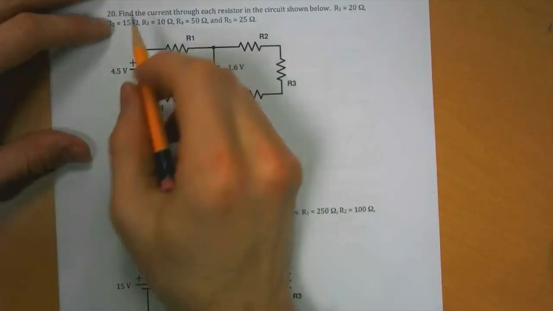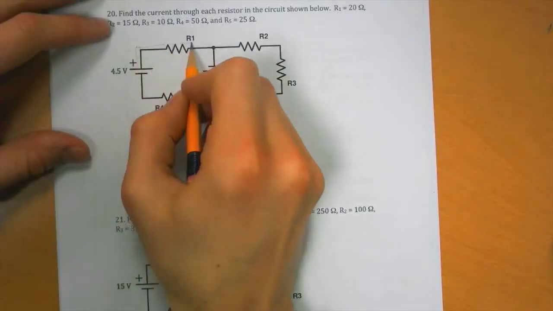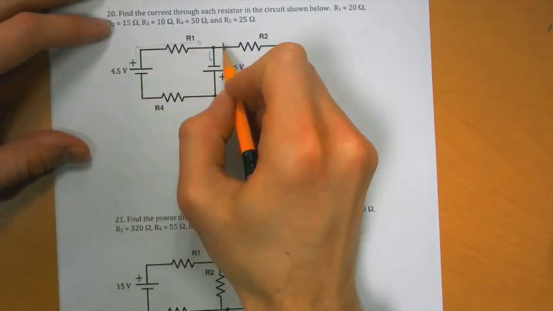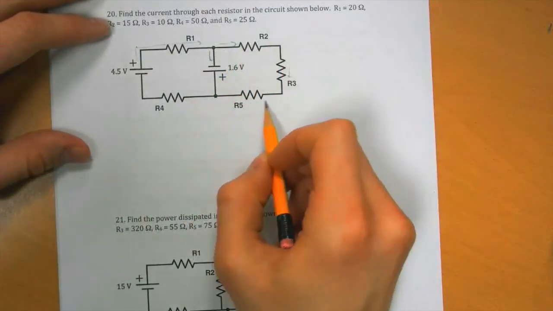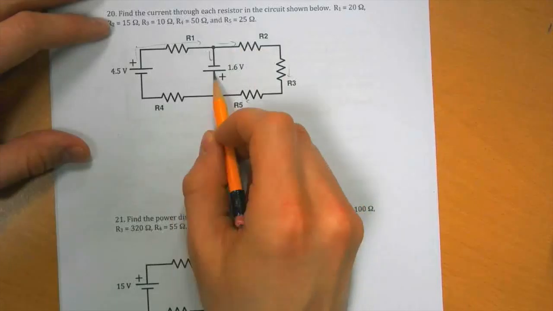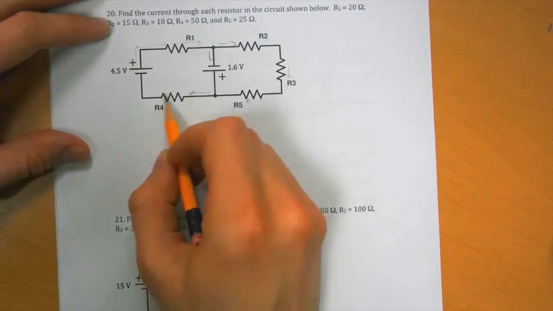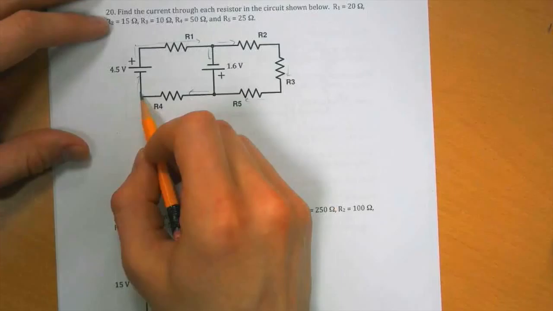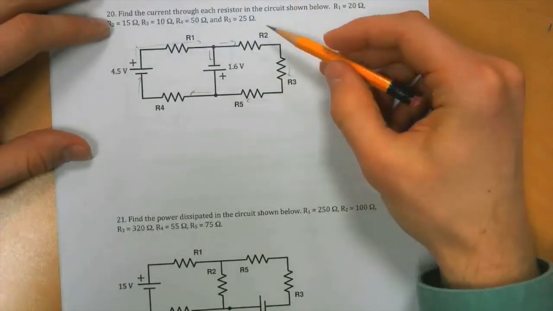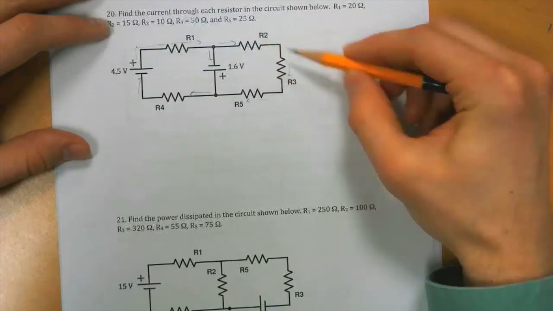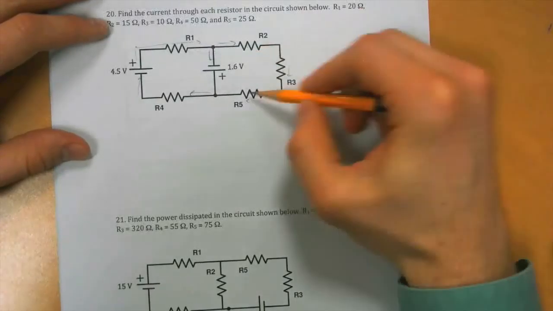So what happens? Current comes out of the battery, passes through R1, splits down these two branches, then passes through R2, passes through R3, passes through R5, and then the current reunites, goes through R4, then passes through the battery, and continues on. So what do we see from this? Well, we can see that R2, R3, and R5 are all in series.